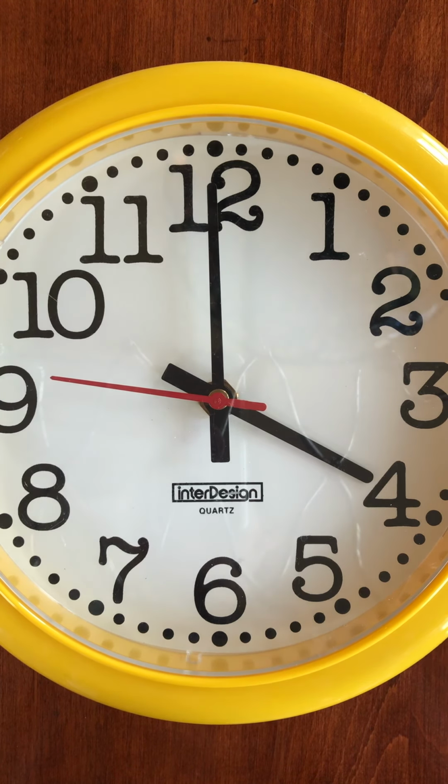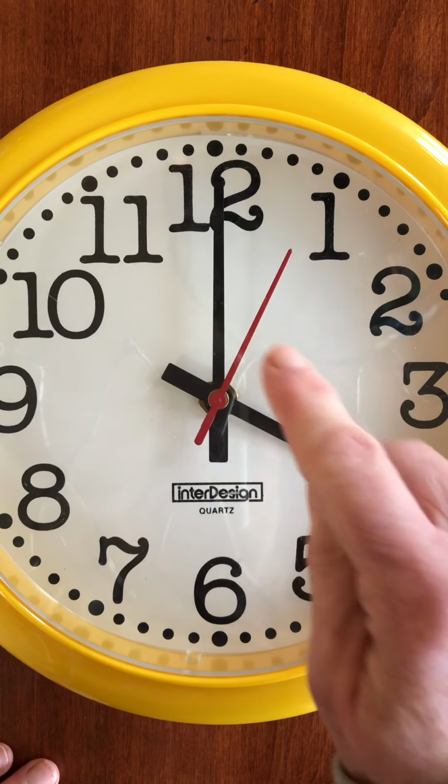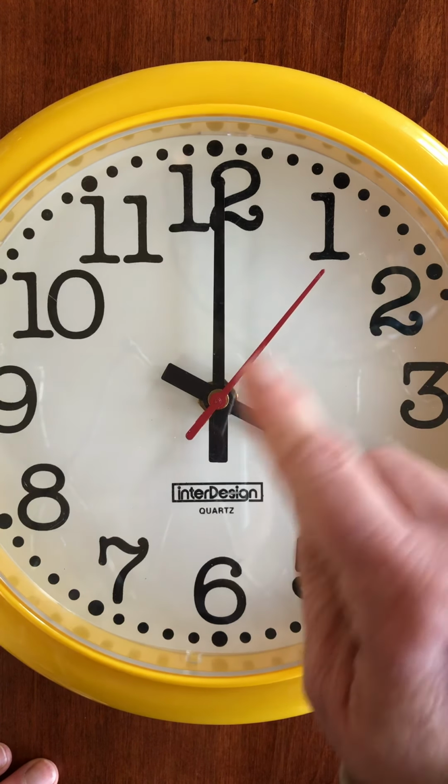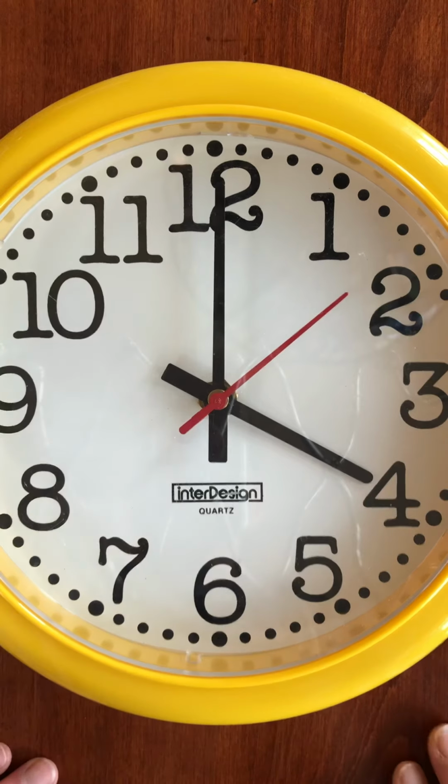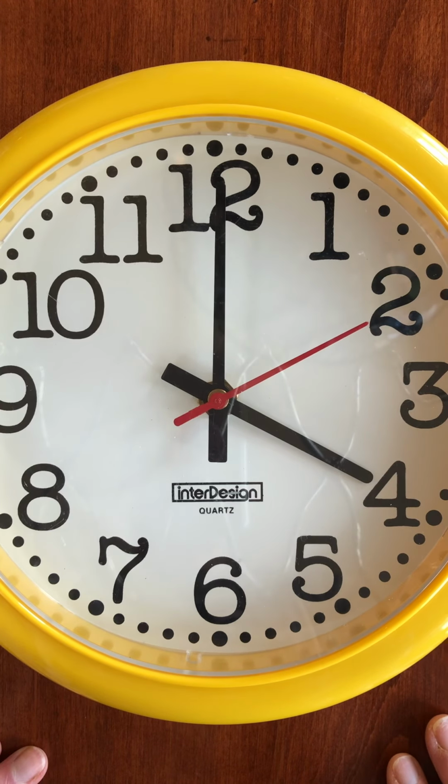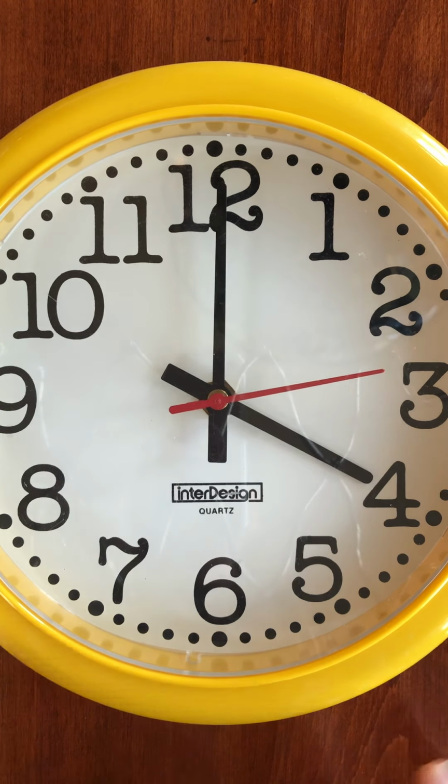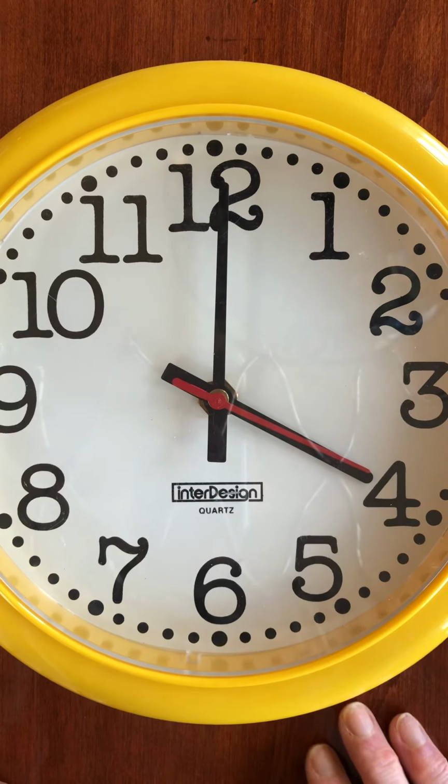So the shorter hand, that is the hour hand, right? And the longer hand is the minute hand. This clock happens to have a second hand as well, this red one that's going around. Okay, so here's how you tell time with an analog clock. Right now it is 4 o'clock, okay? The little hand is pointing to the 4 and the big hand is on the 12.